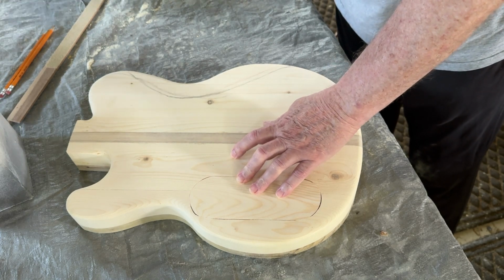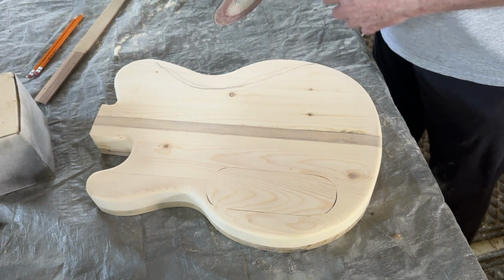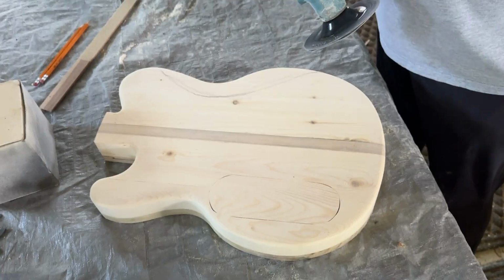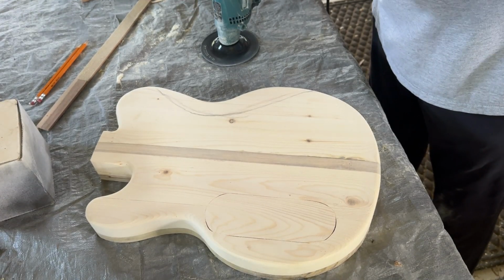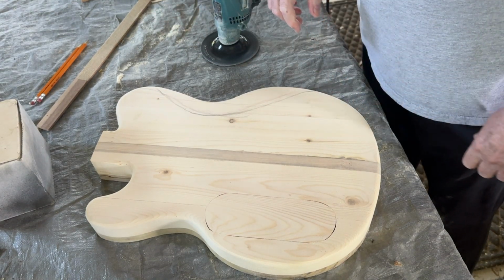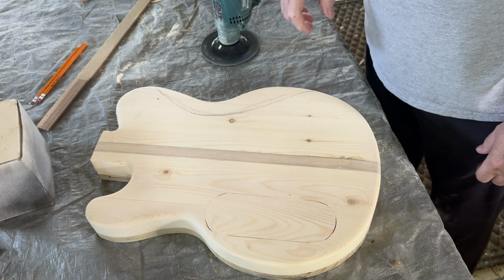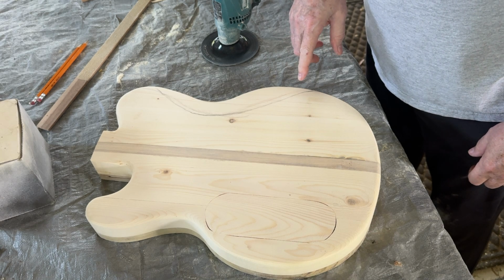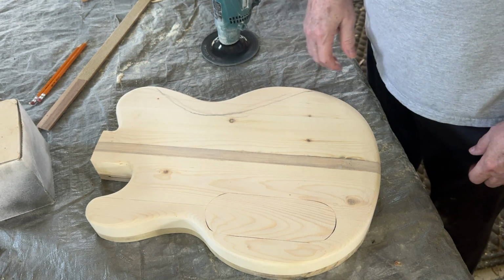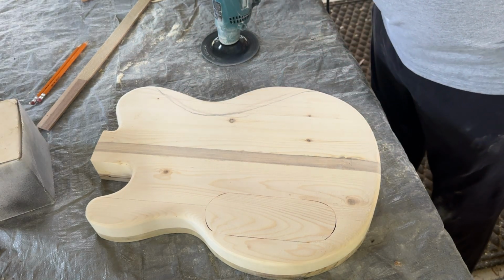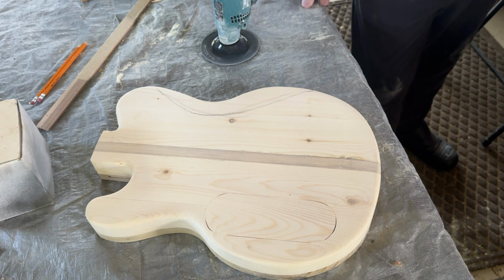I'm going to use this angle grinder and grind that off of there. Now there's several ways you can do this. You can use one of these. You can file it off with a file, which I can do that with a rasp. I've done many of them with a rasp, and you can do it that way. You can take it to the bandsaw and pre-cut it. Whatever you want to do. But that's how I'm going to start right now.